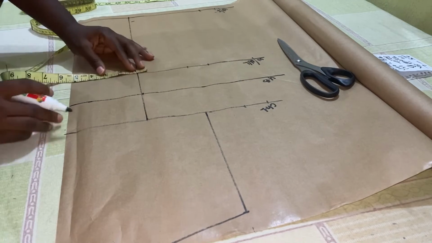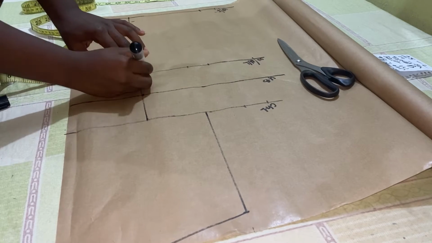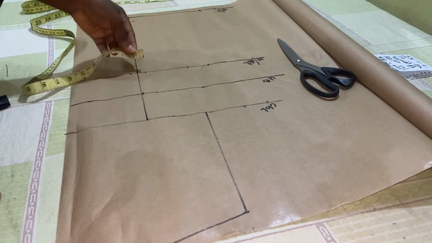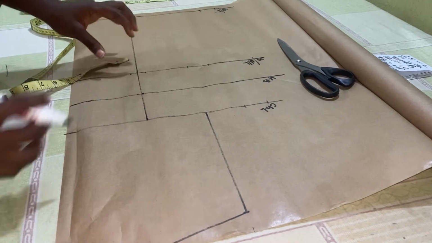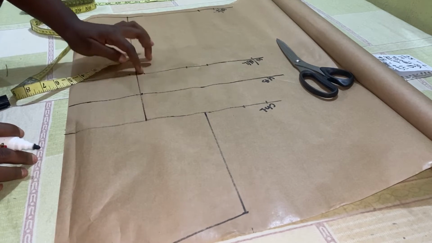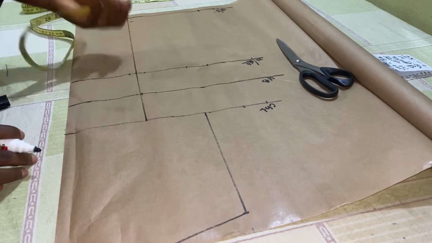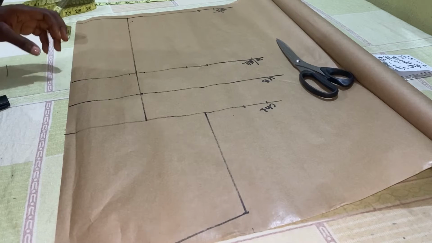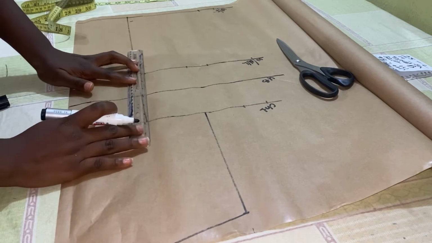Then we're working on the waistline. You take 0.5 inch at the left and at the right, 0.5 for the cuffing of the bust. You can make it 1 inch on both sides if you want it to cuff very well, but we're taking 0.5 on 2 sides. Then you connect it like this.